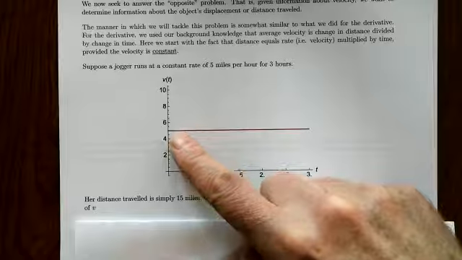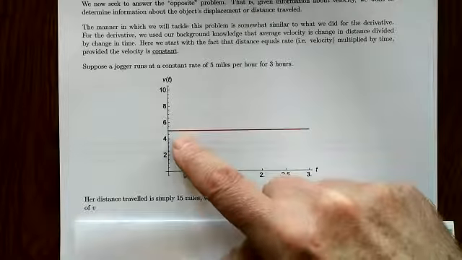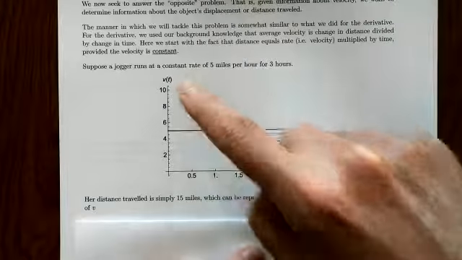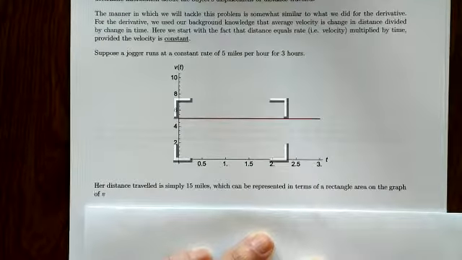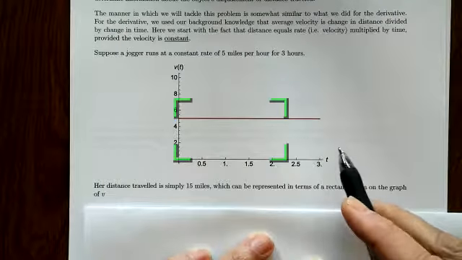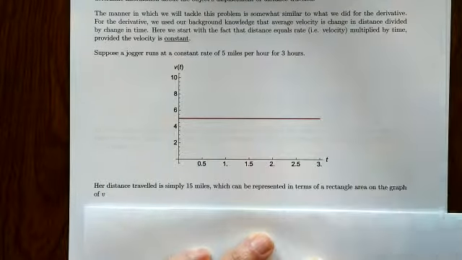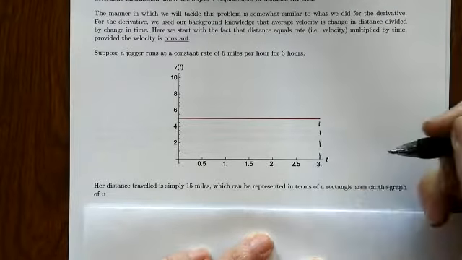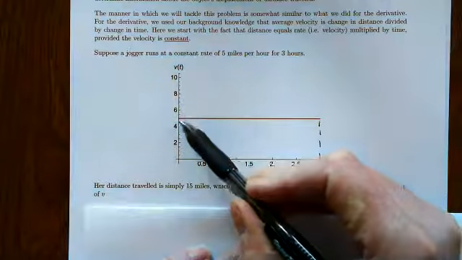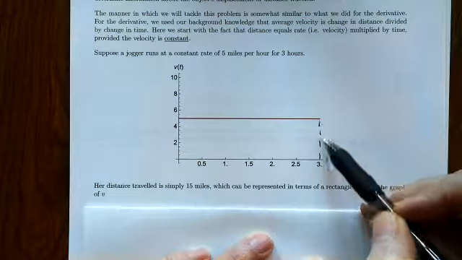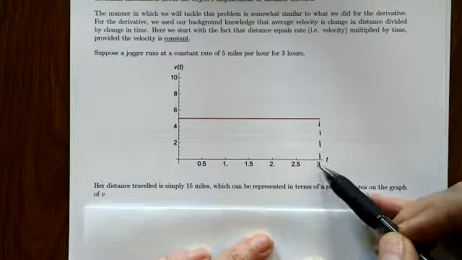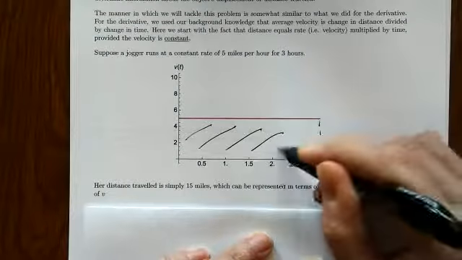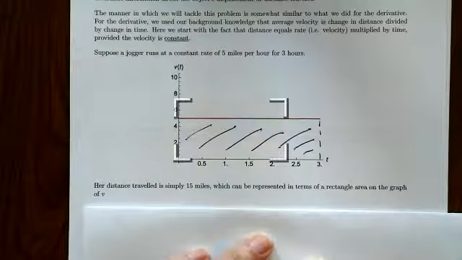Now I've graphed the function v of t equals 5. This is positive, which means the distance, whose derivative is that, is increasing. Now this 15 can also be represented in terms of the graph. In the same way that the derivative is the slope of displacement, in this case, my distance traveled is 15, which is actually the area of this rectangle. The rectangle has height 5 and width 3. Of course, it's not to scale. So the distance traveled is equal to the area of that rectangle.